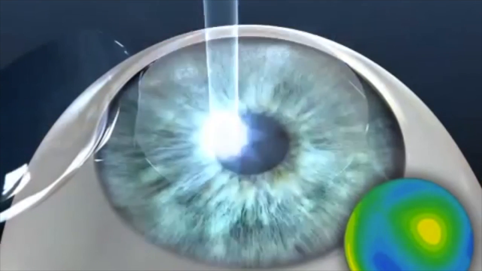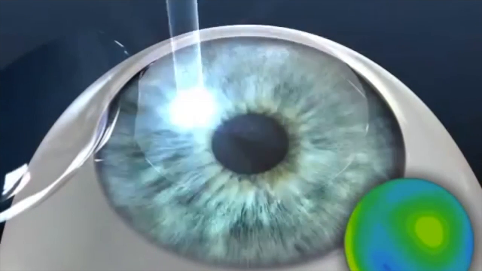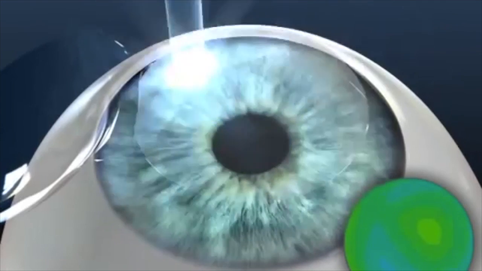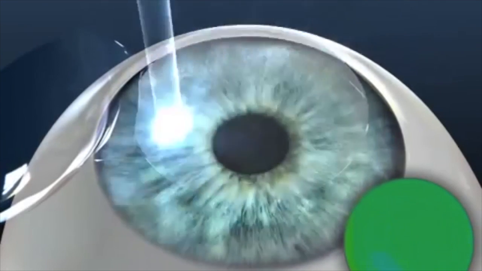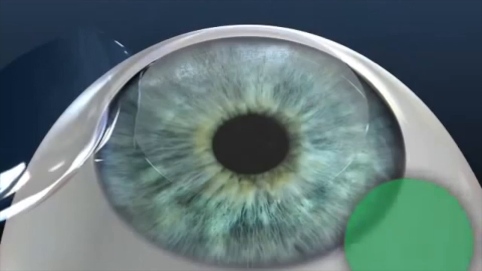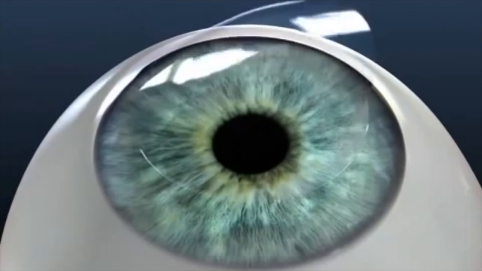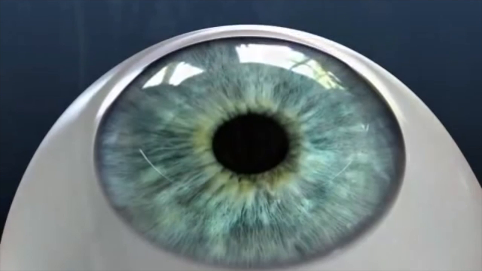The STAR S4IR excimer laser uses variable spot scanning technology to efficiently and coolly remove corneal tissue to accurately correct all lower and higher order aberrations. With the laser ablation complete, the LASIK flap is replaced on the cornea, completing the iLASIK procedure.